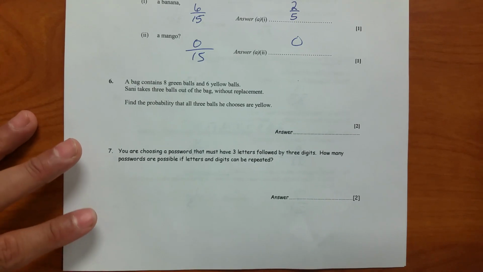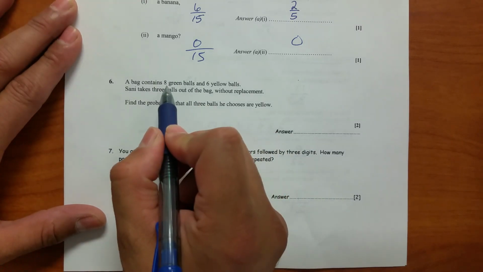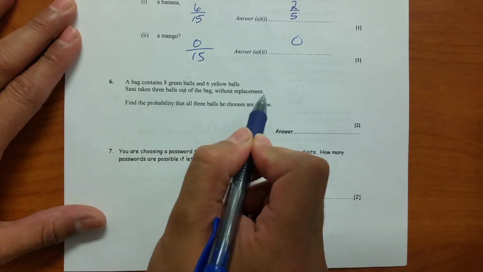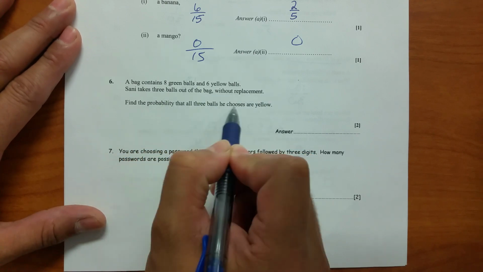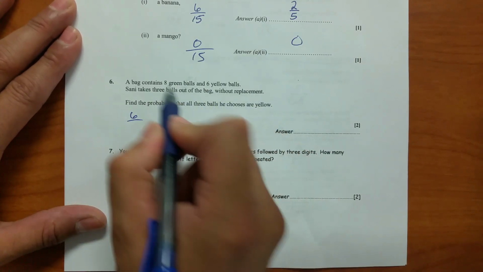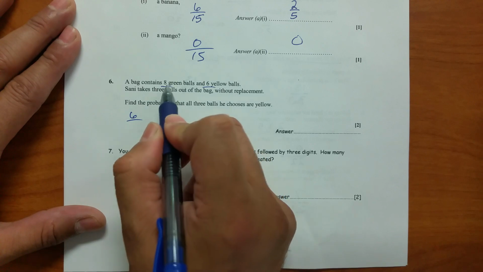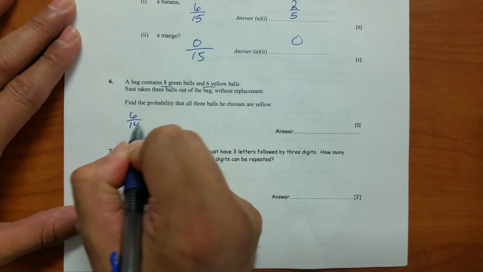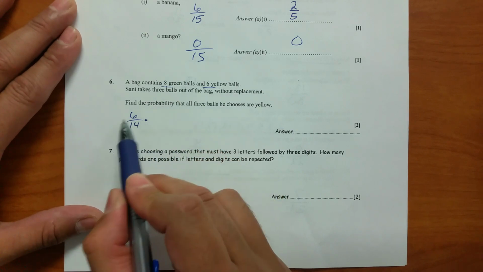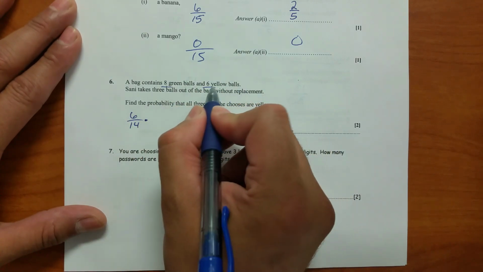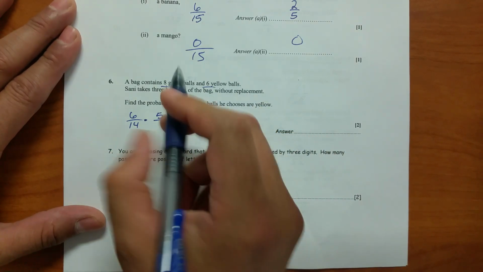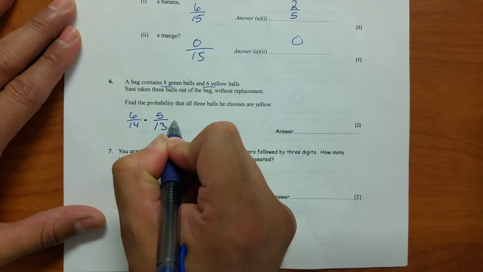All right, number 6. A bag contains 8 green, 6 yellow balls. Sandy takes 3 balls out of the bag without replacement. Find the probability that all 3 balls he chooses are yellow. So the first one is going to be 6 out of the total, which I need to add those together. I get 14. Now, the probability for the second time. So the first one chosen was a yellow. So that means that there's going to be 1 less yellow. So that's 5. And since I took 1 out, that's going to be out of 13 now.